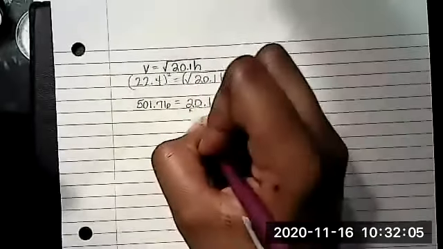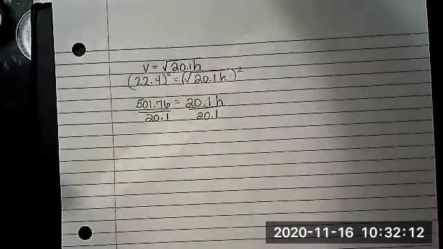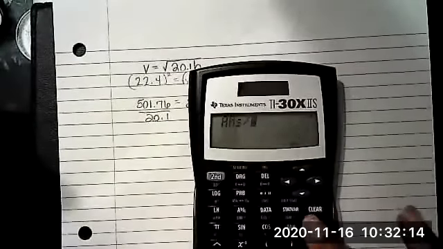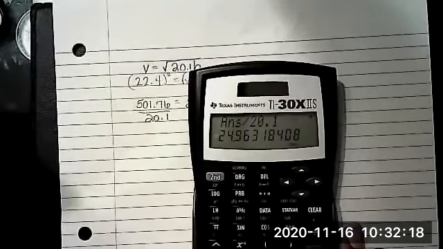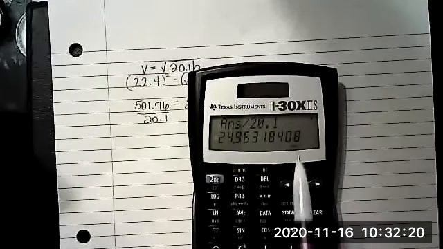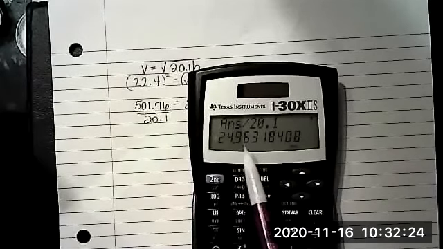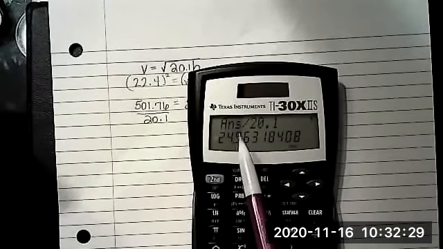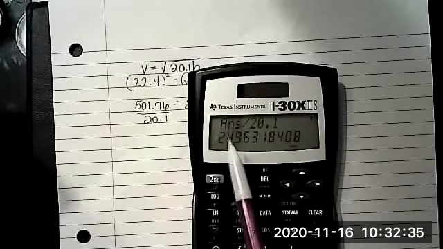And now to get height by itself, which is what we need, we'll just divide by 20.1. And our answer there is 24.9, round to the nearest tenth. As you see, this is a 9, this is the tenth, this is a 6. That makes that go up. So if it's a 9 and it has to go up, you have to make that 5.